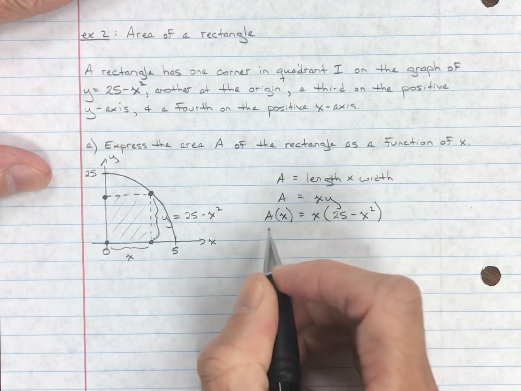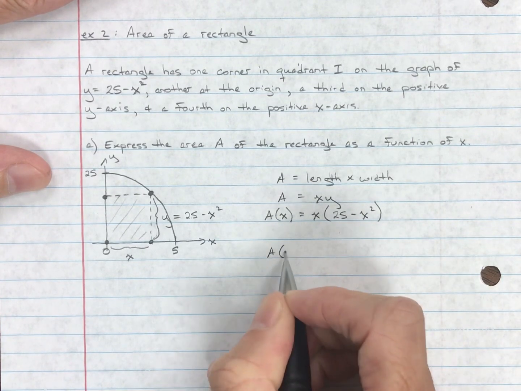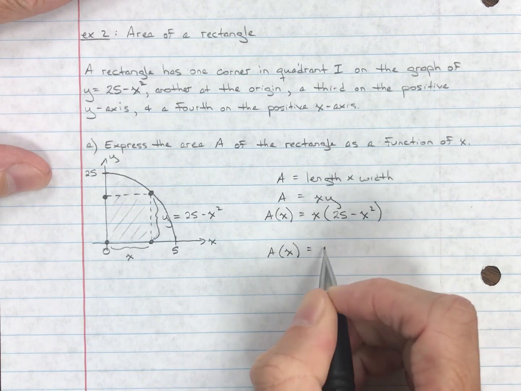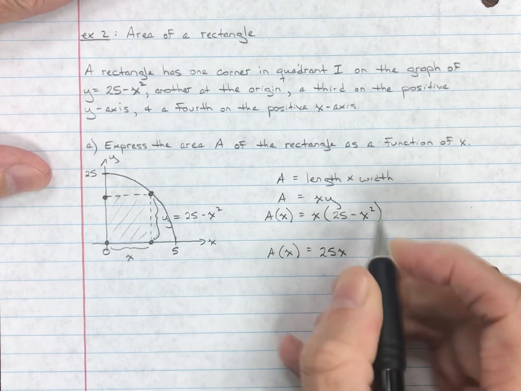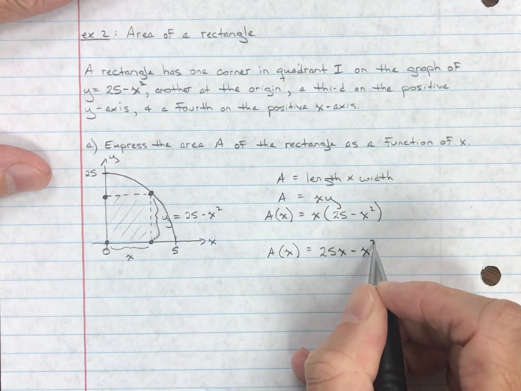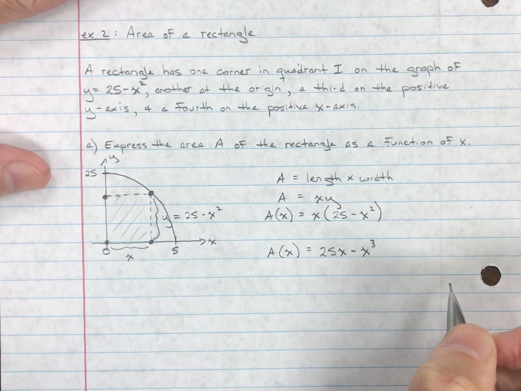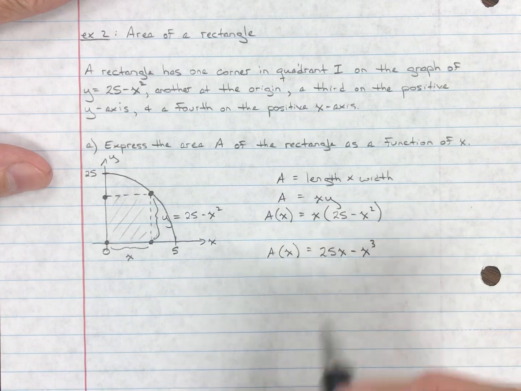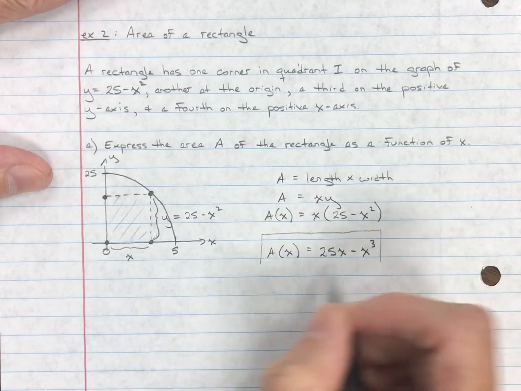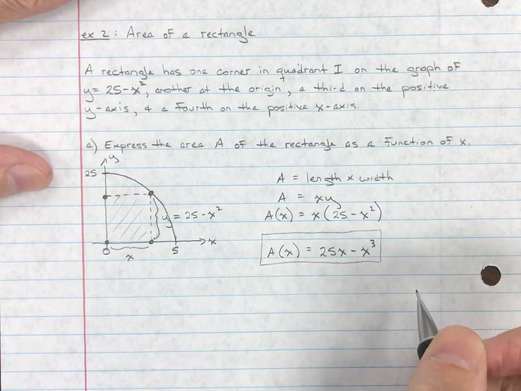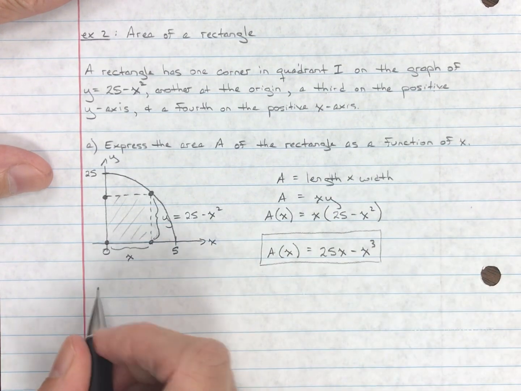We can distribute, and the area as a function of x is equal to 25x, 25 times x, minus x cubed. Okay, so there's your area as a function of x. And now we can use this to answer questions. Okay, let's take a look at letter B.